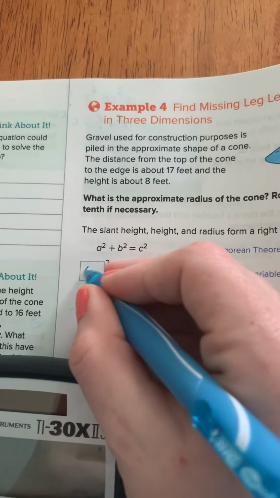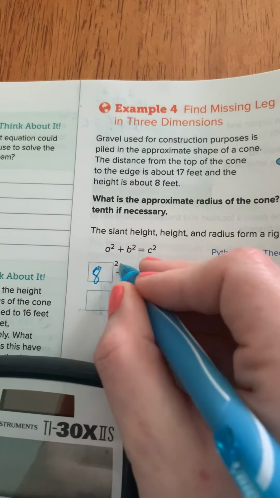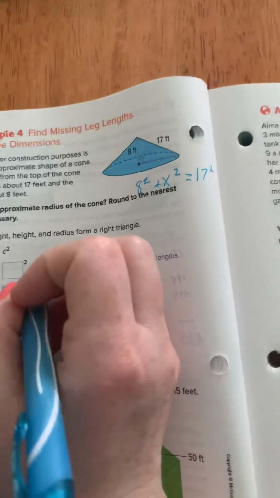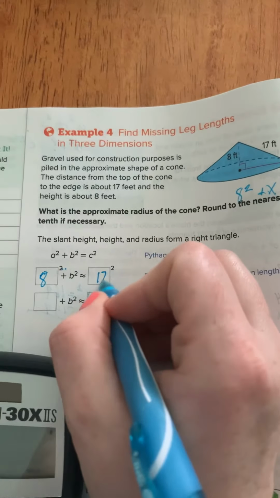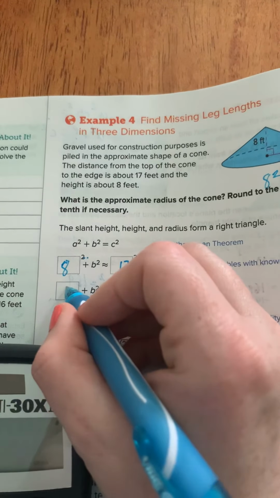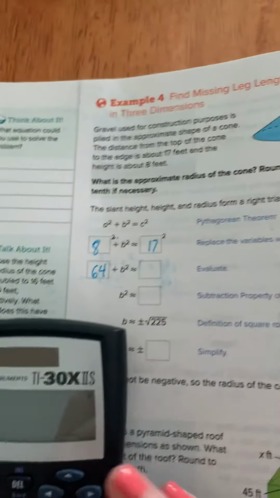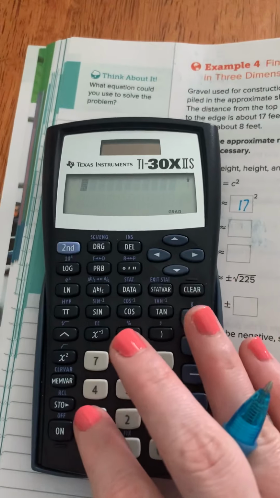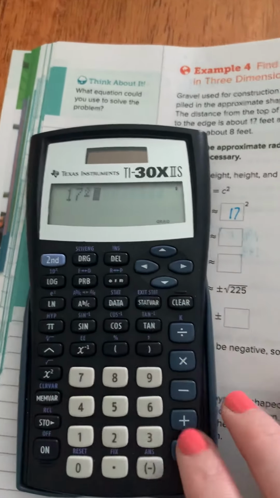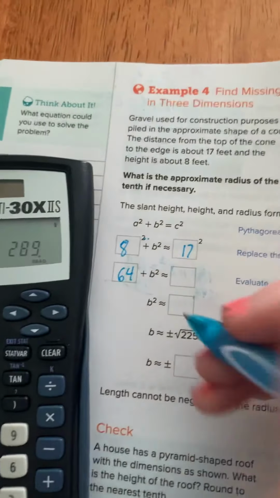All right, so we take 8 times 8, 64. We're just going to put 8 there because it's the squared. Over here is 17 squared. 8 squared, 64. 17 times 17. Well, I can't really do that in my head super fast. So there we go, 289.